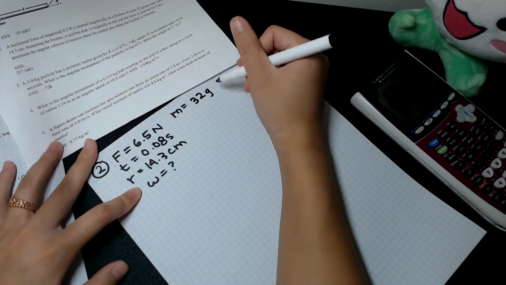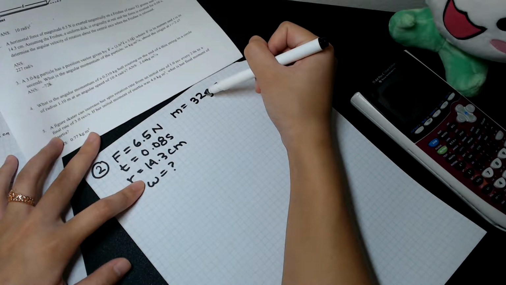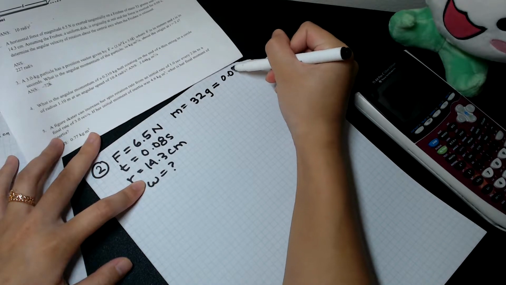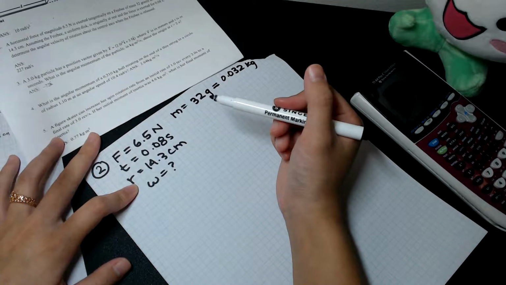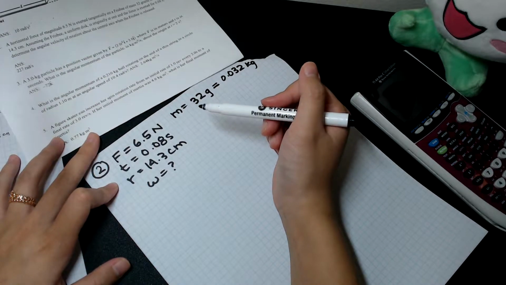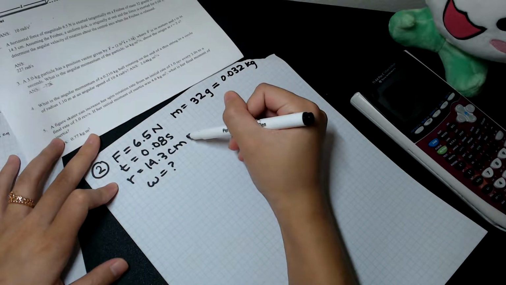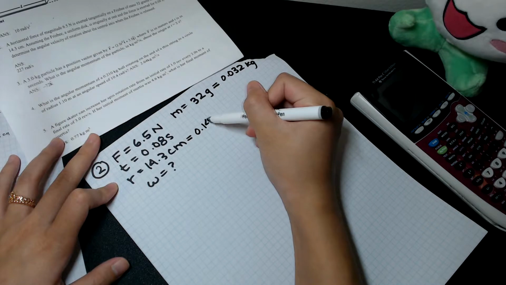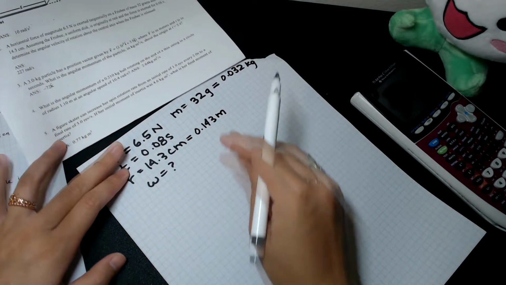So we're going to change this to kilograms, which is the decimal point moved over 3 times, so 0.032 kilograms. Now, our radius is in centimeters, and SI units are in meters, so we're going to convert this as well. So 0.143 meters, because you move the decimal over to the left twice.